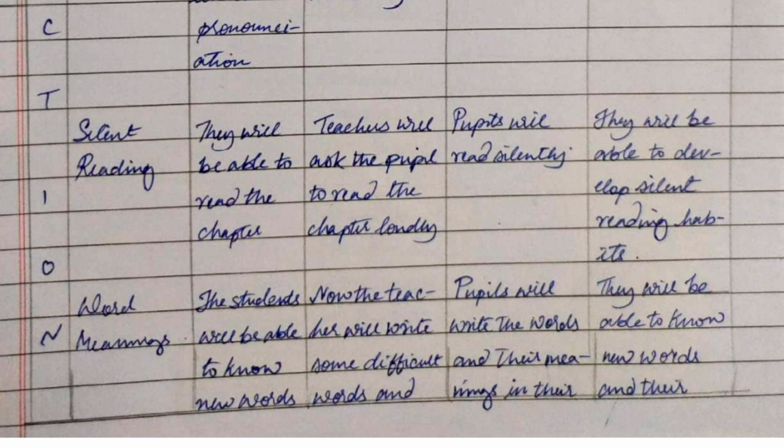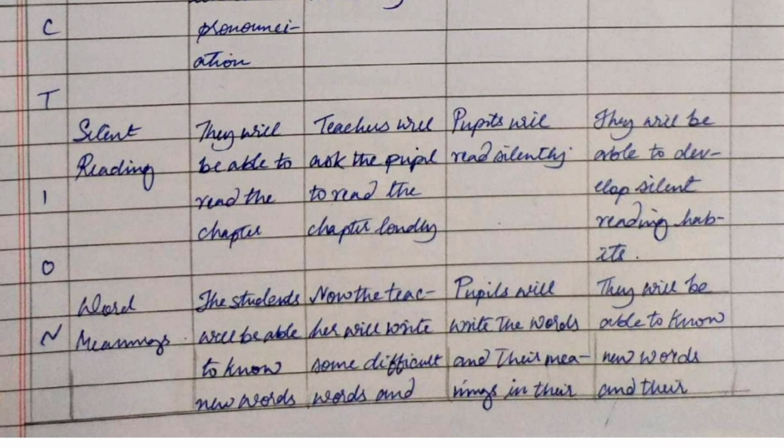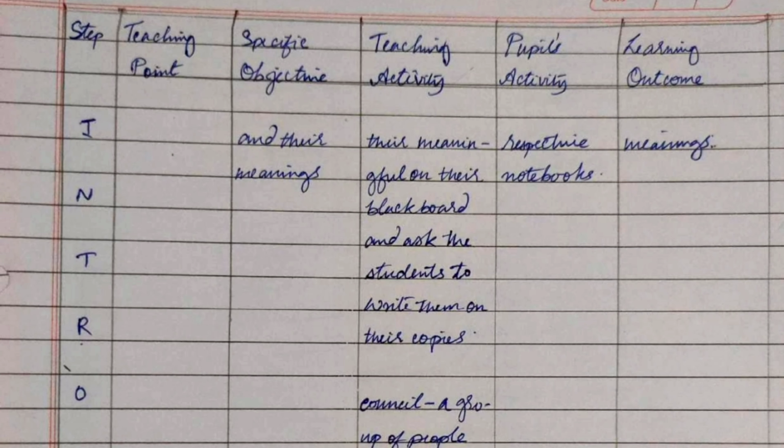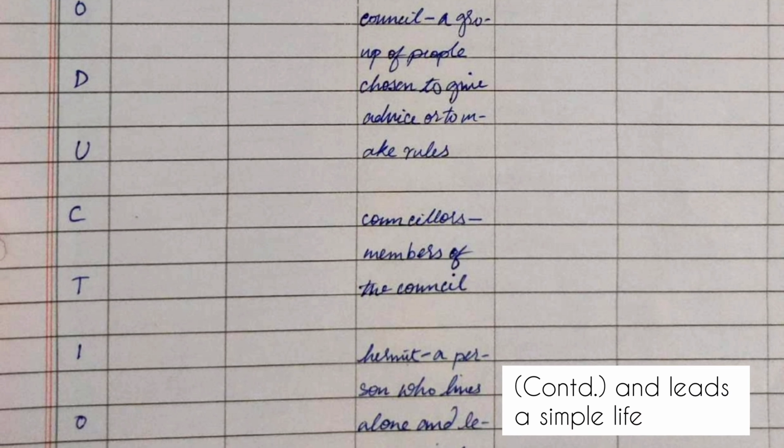Under pupils activity, it is said that the pupils will write the words and their meanings in their respective notebooks. The learning outcome says that they will be able to know new words and their meanings. The first word meaning I have inserted here is council. So council is a group of people chosen to give advice or to make rules. Next, counselors, members of the council. Next, hermit, a person who lives alone and leads a simple life.